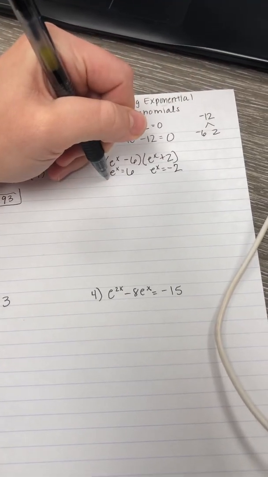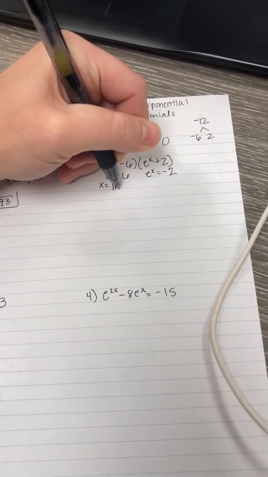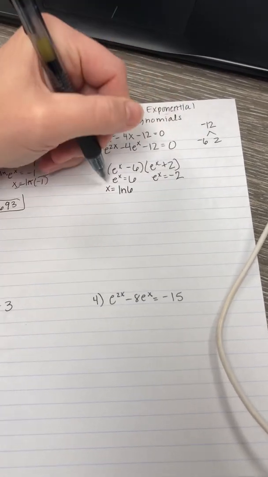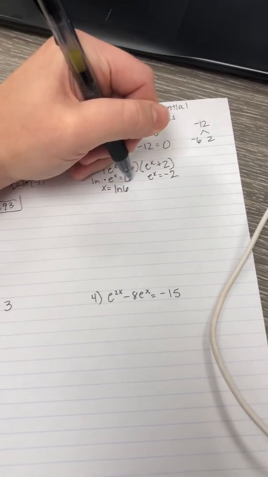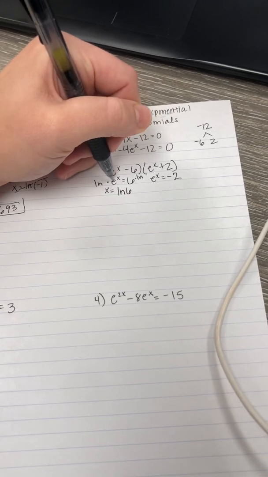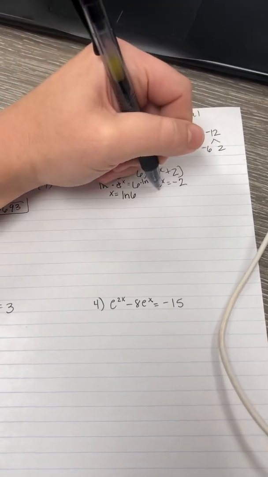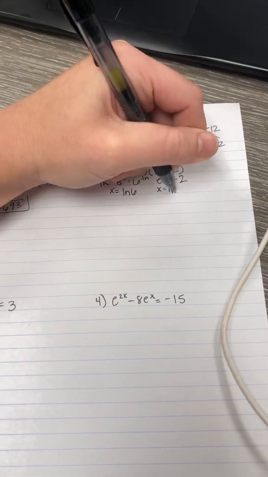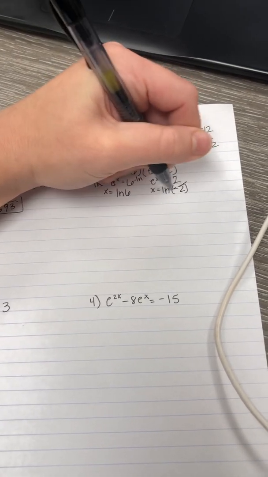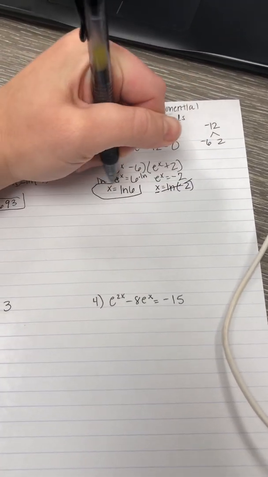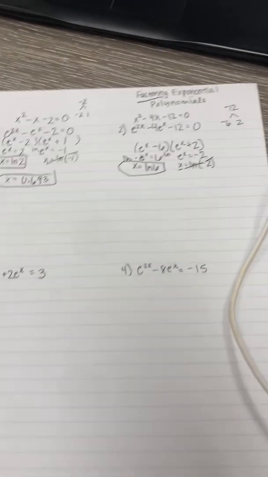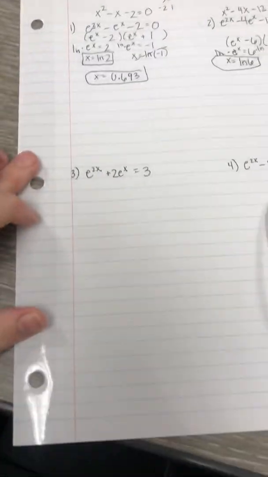And then, of course, when we just change it to ln, because I would multiply both sides by ln to cancel out the e, x is equal to ln of 6. And then I'm just going to go ahead and write here, x equal to ln of negative 2. This will not work for us. This would be our answer. Okay, and then, of course, yes, you'd put that into the calculator.